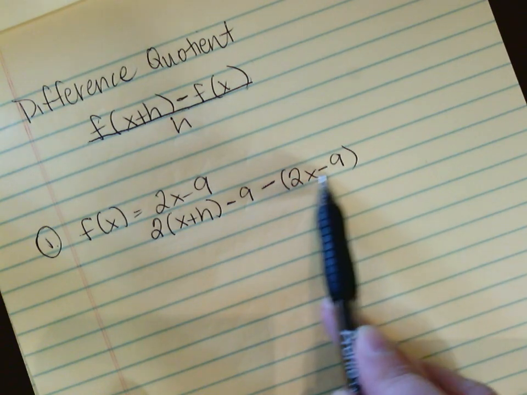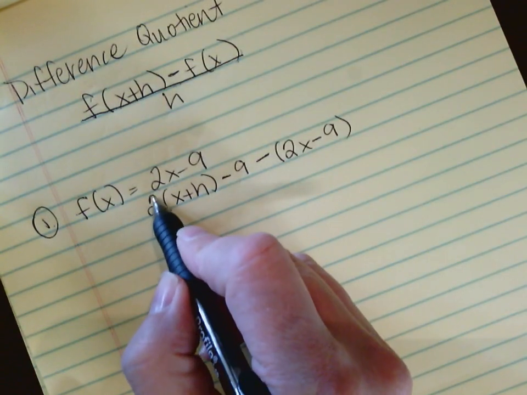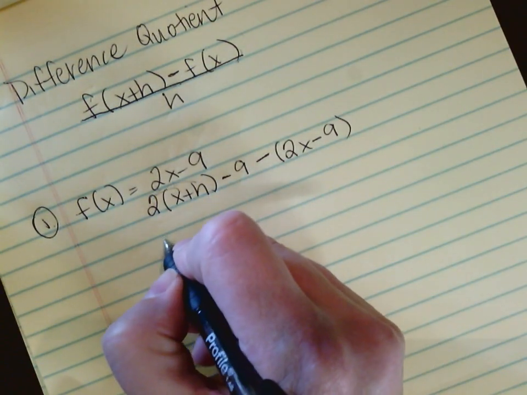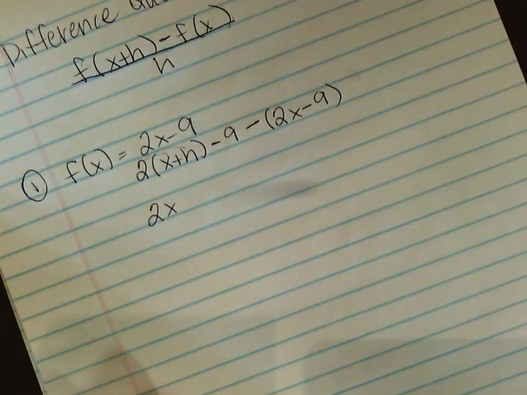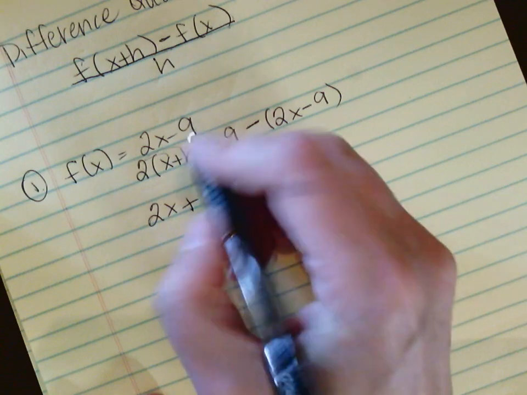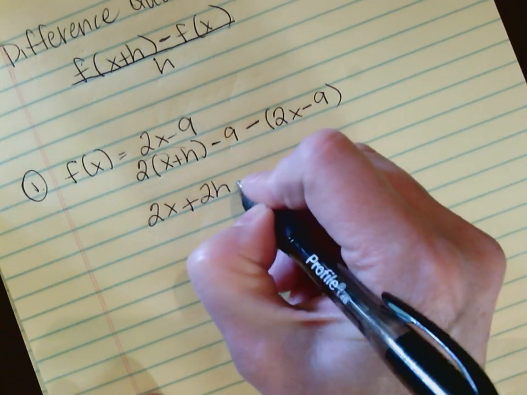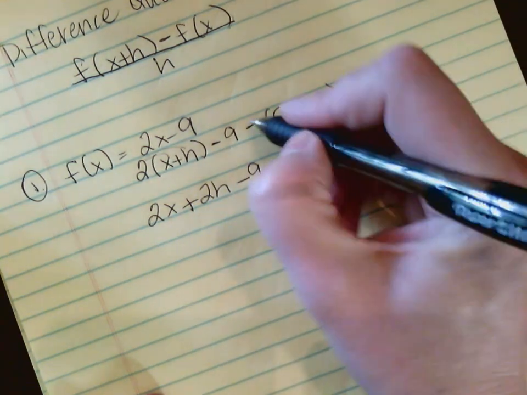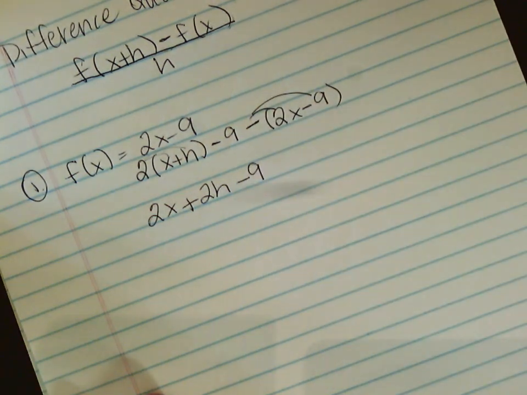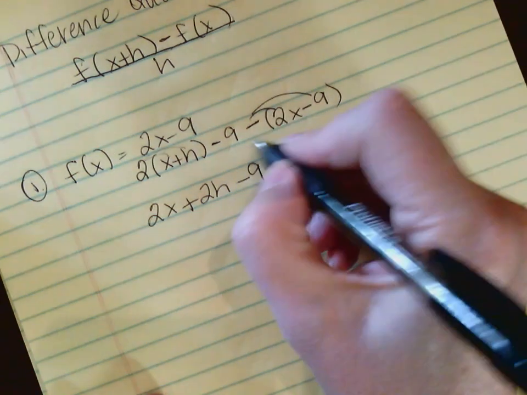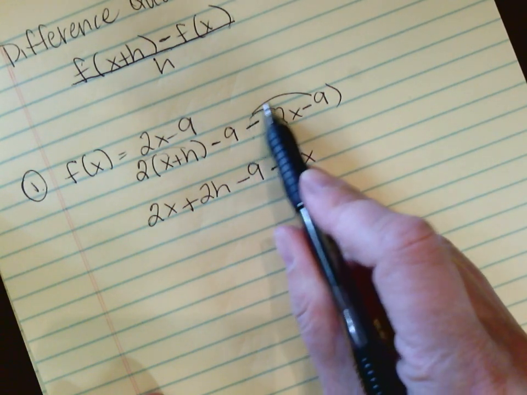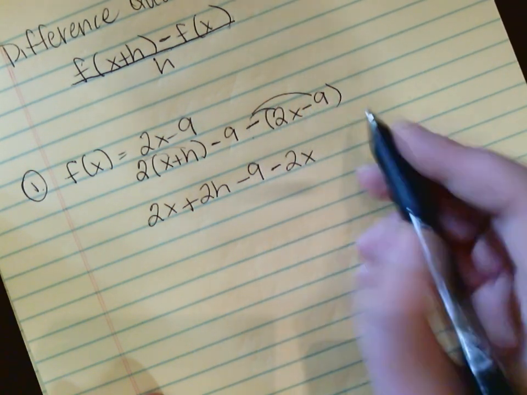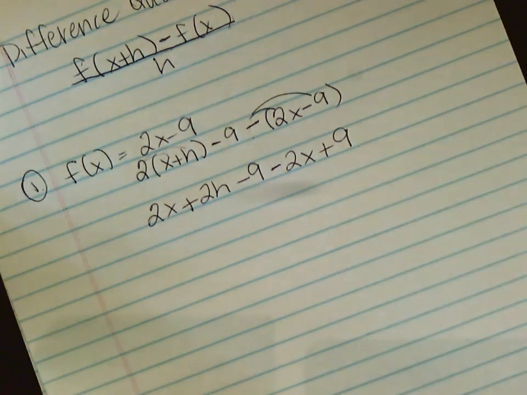Let's clean this up right here. Here, I will distribute the 2. So 2 times x gives me 2x, plus 2 times h gives me 2h. Bring down the minus 9. Now, on this side, I will distribute that negative to both of those, so that makes that a negative 2x. And since it's a negative times a negative, that actually makes that positive 9.